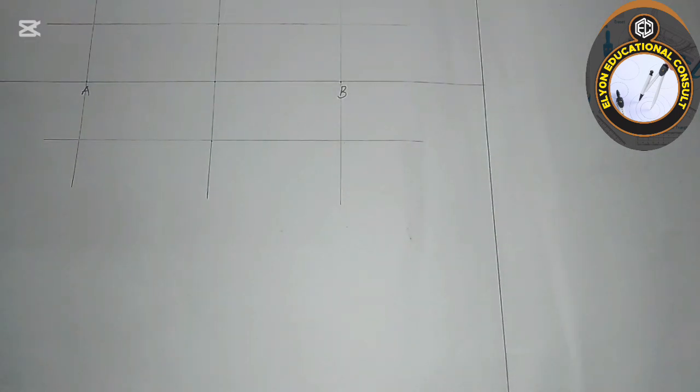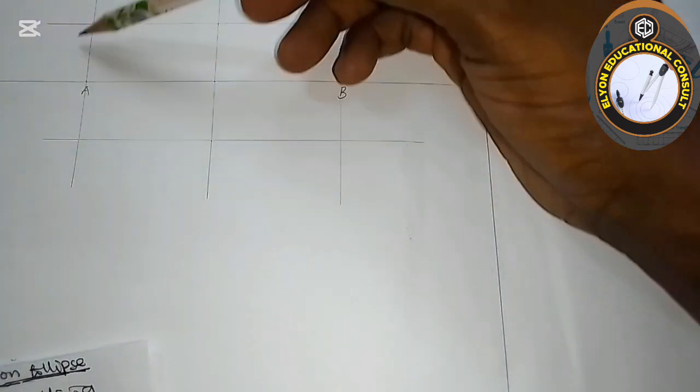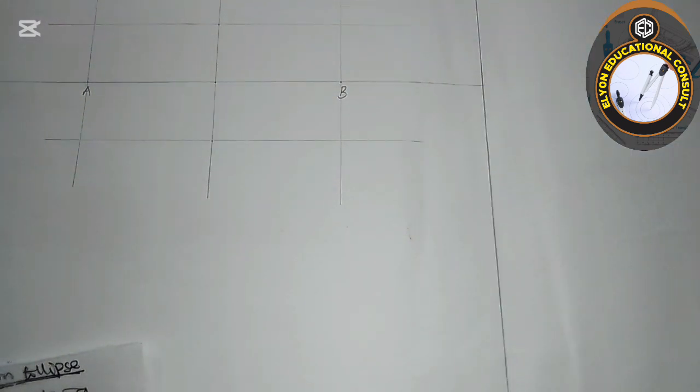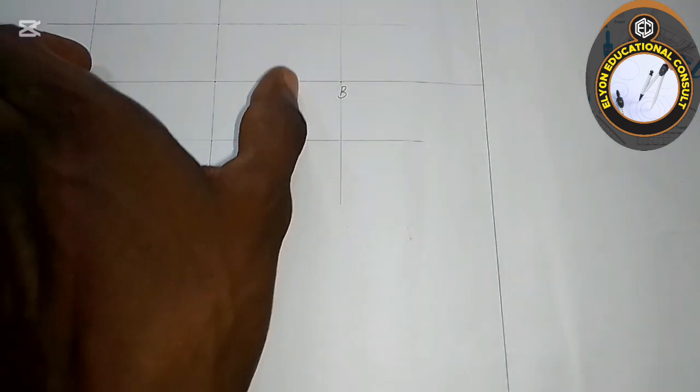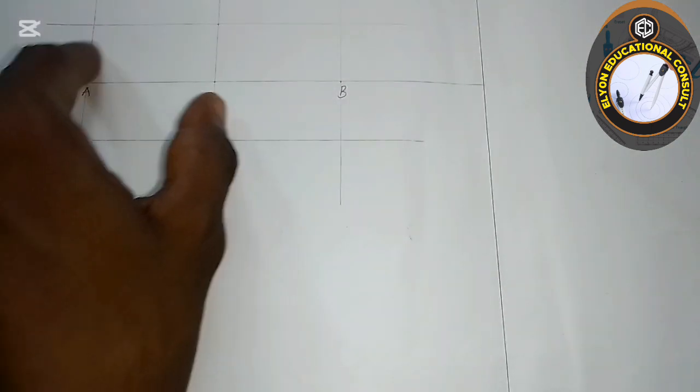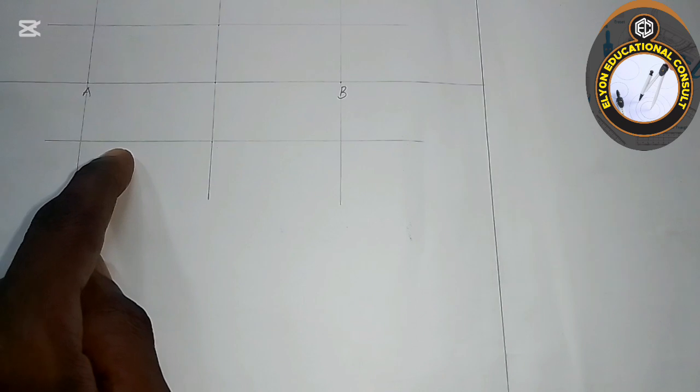So this is my rectangle, this is my rectangular box, which I'm going to be using to construct the ellipse. Meaning that the ellipse is going to be forming inside this rectangular box.